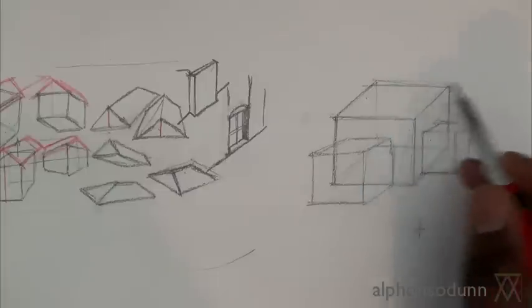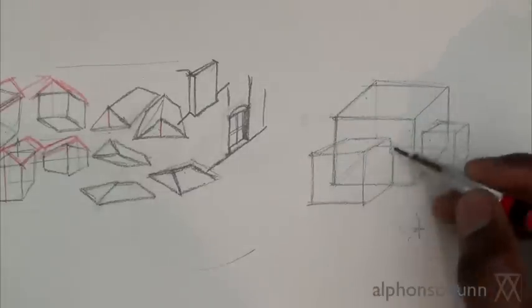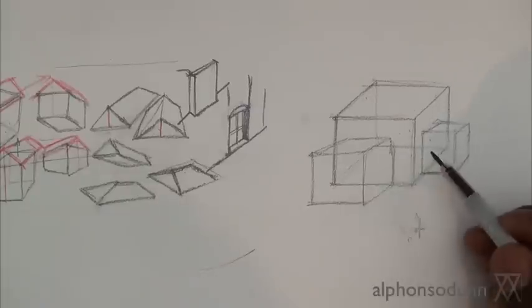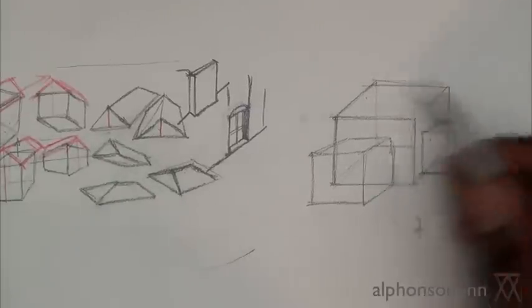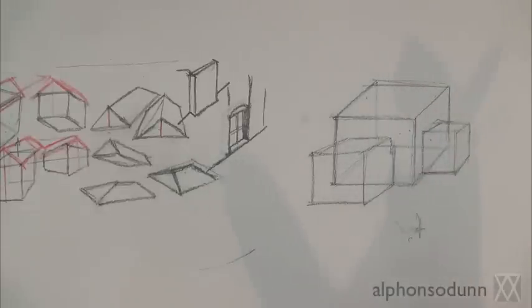All the lines that are horizontal are parallel. All the lines that are vertical are parallel. See that? All the lines that recede, the angular lines, are receding in the same direction. So that's what keeps it consistent, right?